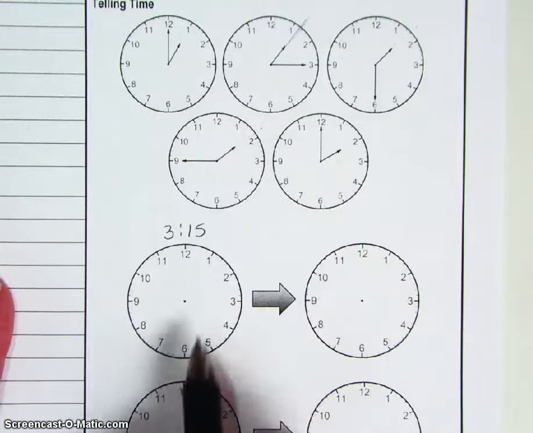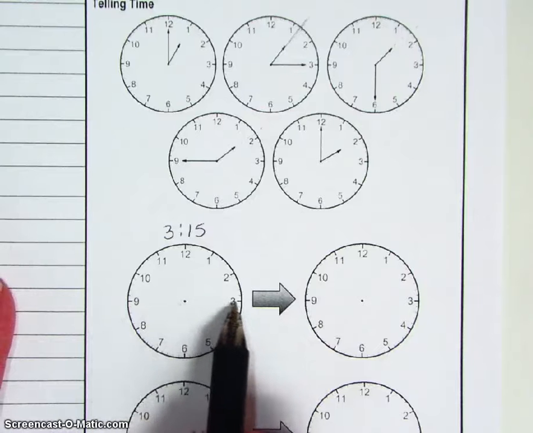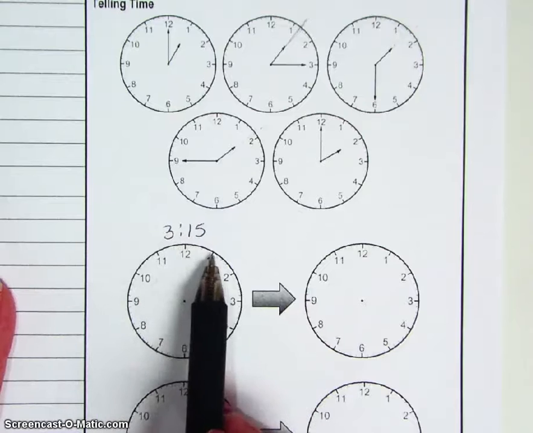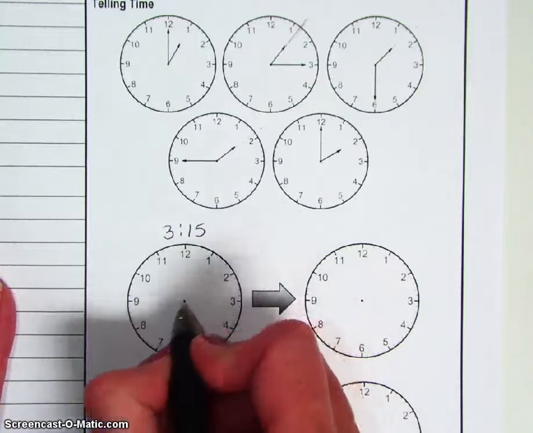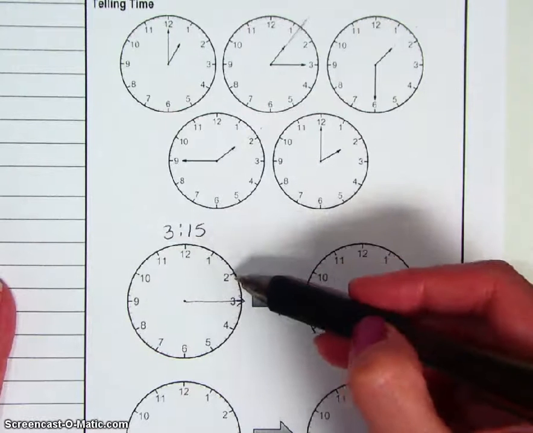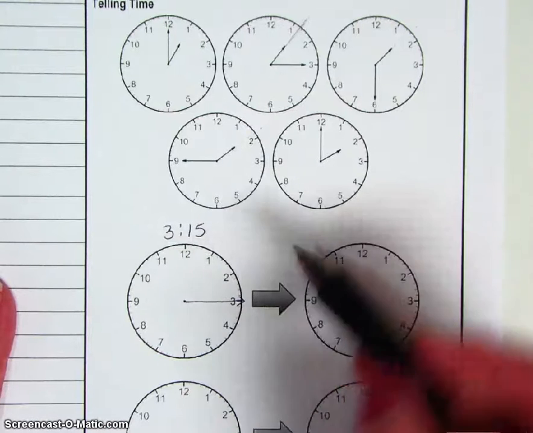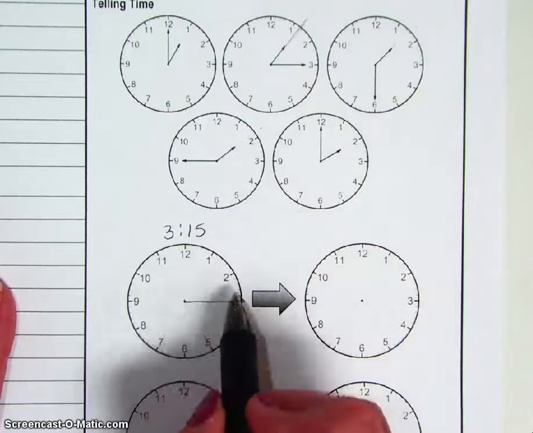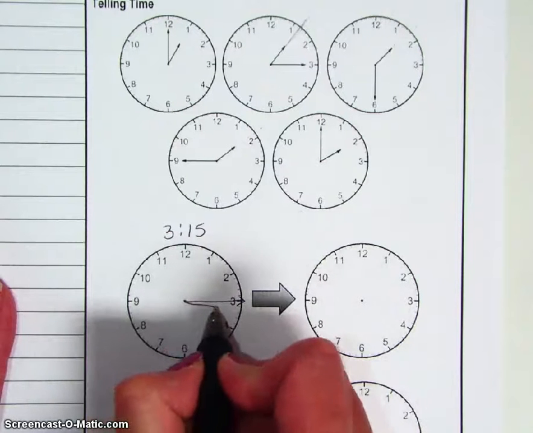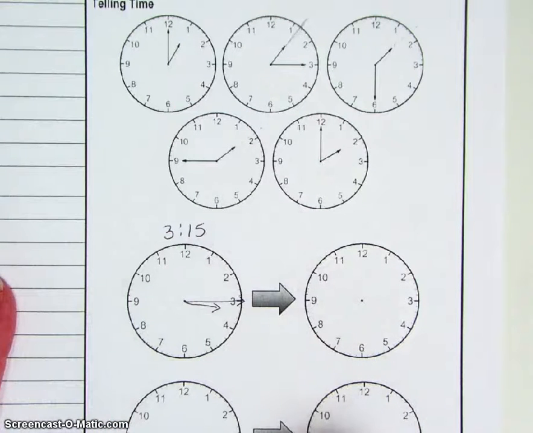So we need to know that our hour hand is going to have to be at least at the 3, but probably a little bit farther. When I look at the 15, I can see, let's see, 5, 10, 15. It's going to go all the way over to this 3 here, because we know each of these numbers is 5-minute increments. And then my 3 has to go a quarter of the way between the 3 and the 4 for my 3 o'clock. So my hour hand is going to go there.